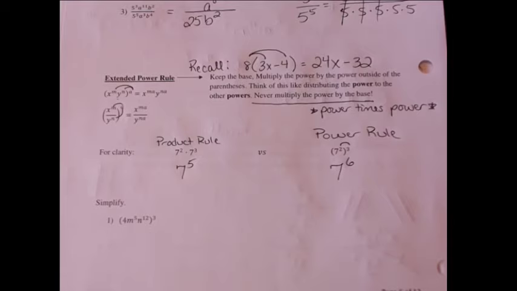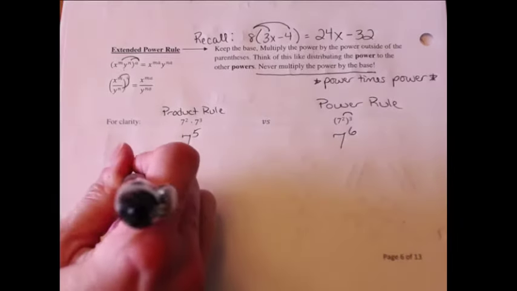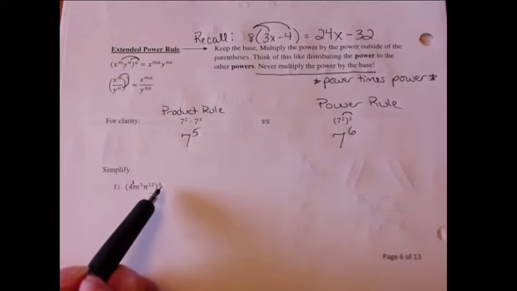Remember, every base has a power. So when we look at number 1, it should be clear how we would progress through this problem. We have 4 to the first power. Notice how I write a 1 in there. 4 to the first power, m to the 5th power, n to the 12th power, all raised to the third. Again, we are going to distribute that power of 3 to all the powers.